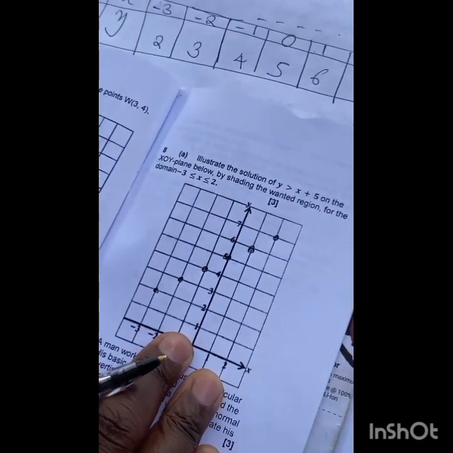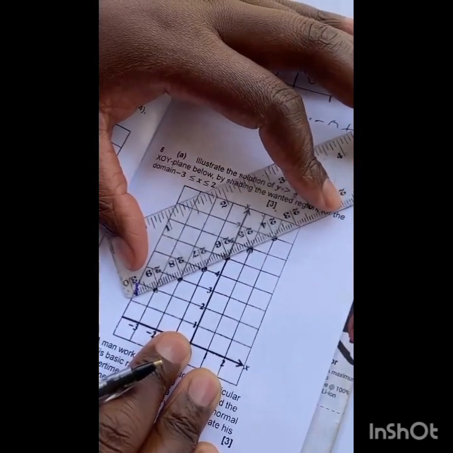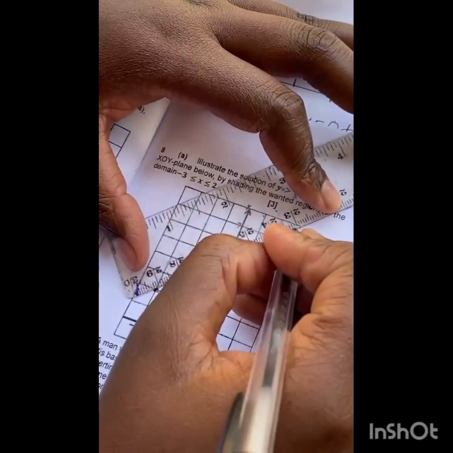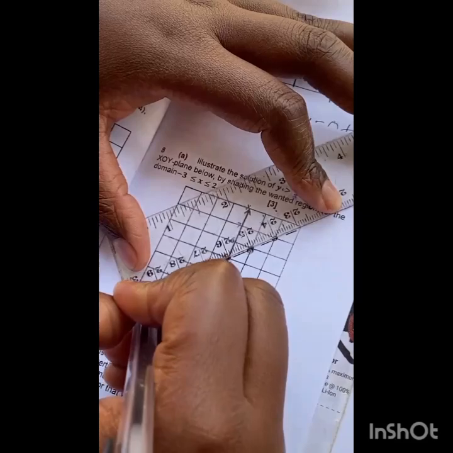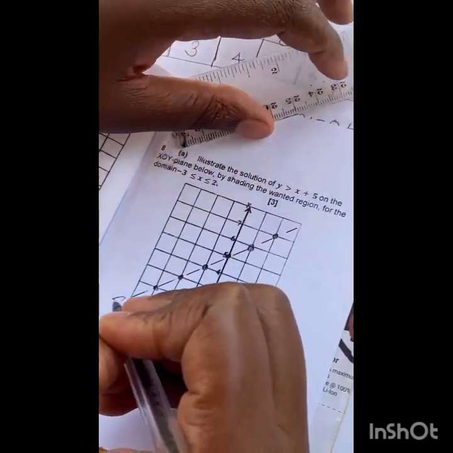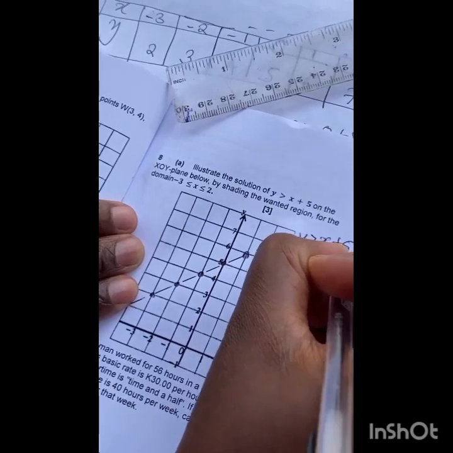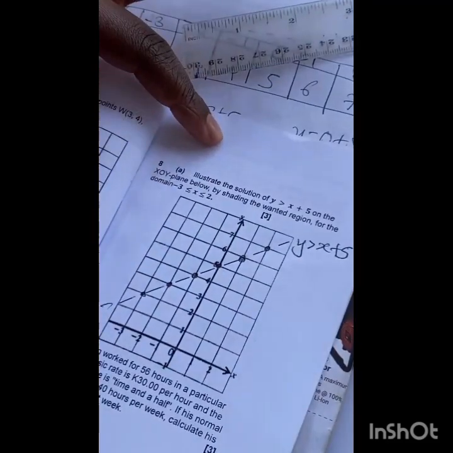So inequalities always produce a straight line. So you join the straight line. But remember, this is a dotted line now, so it will be dotted. Okay, and always indicate this is y is greater than x plus 5. Okay, so now the last part is shading. So y is greater than x plus 5.